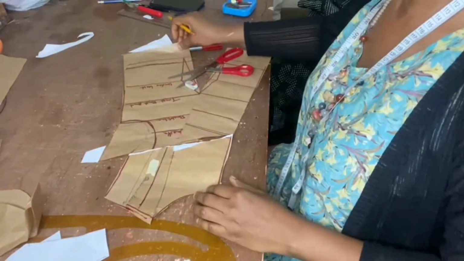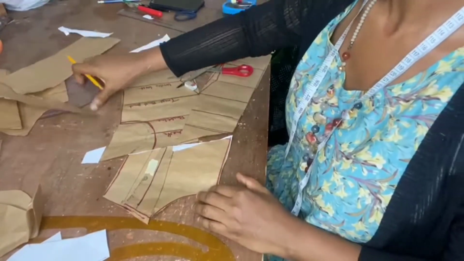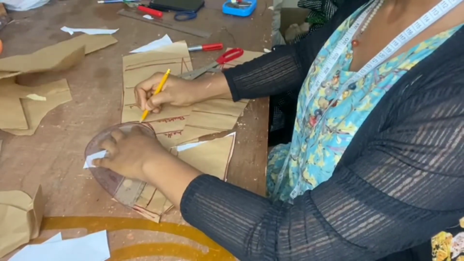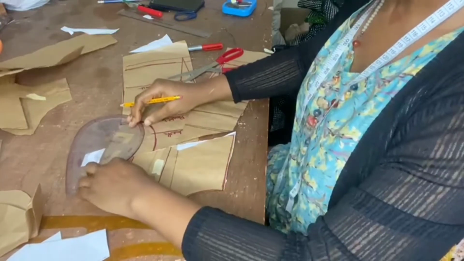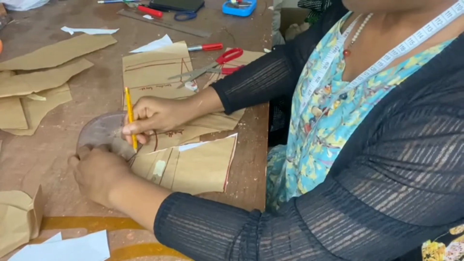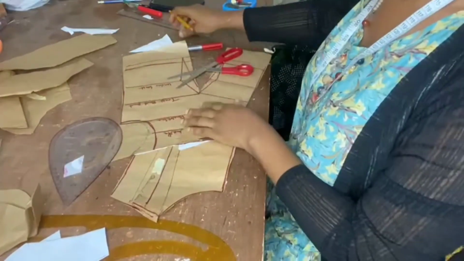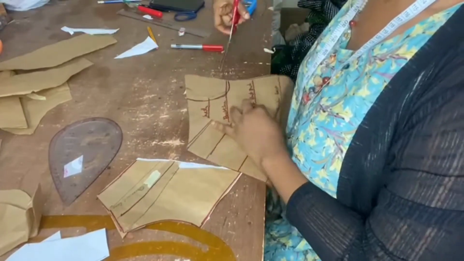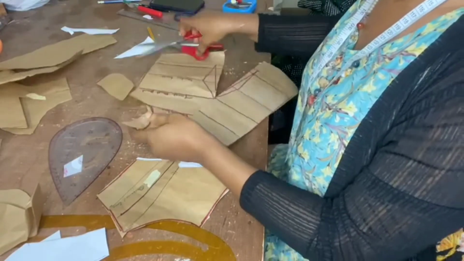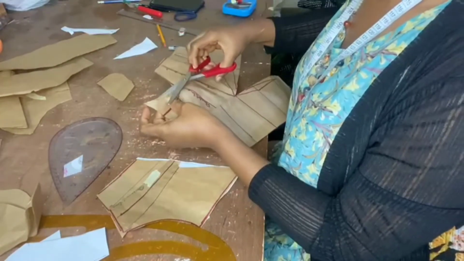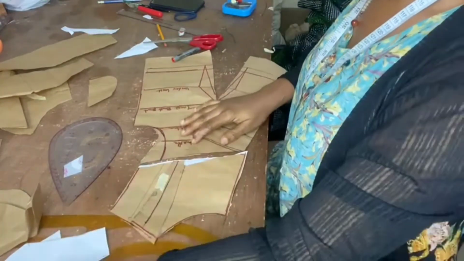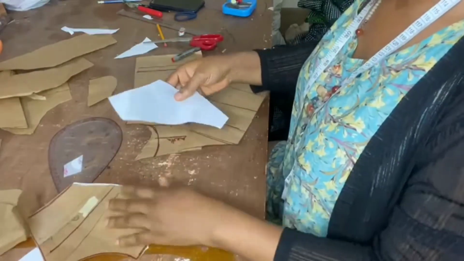Connect it back to the UP. So this is it. Then you cut.